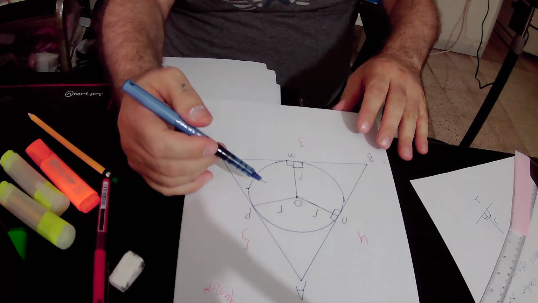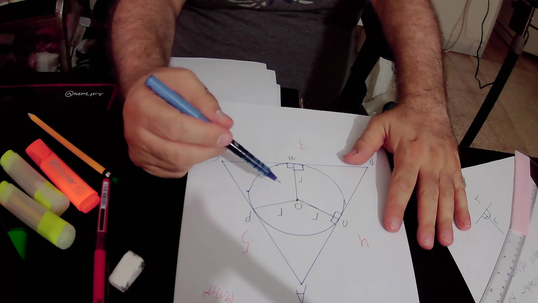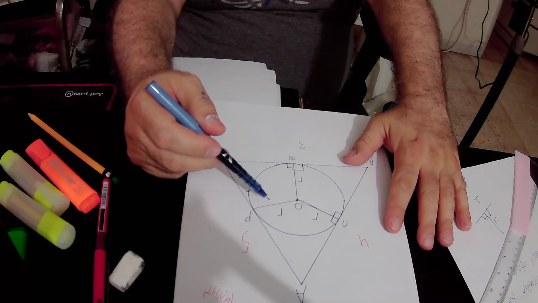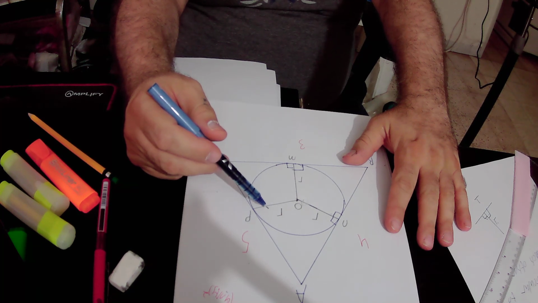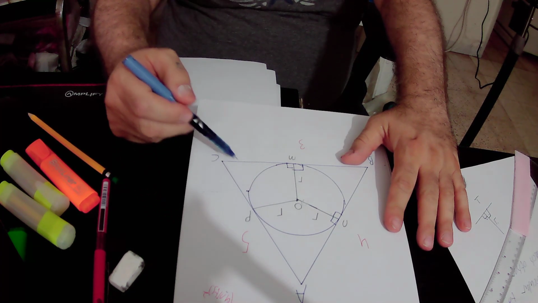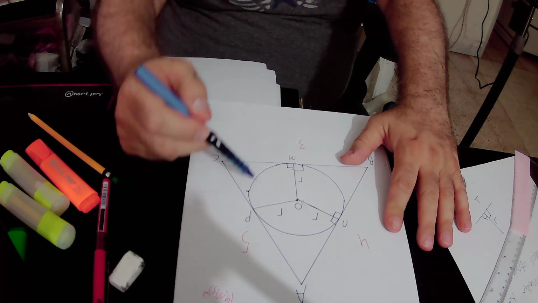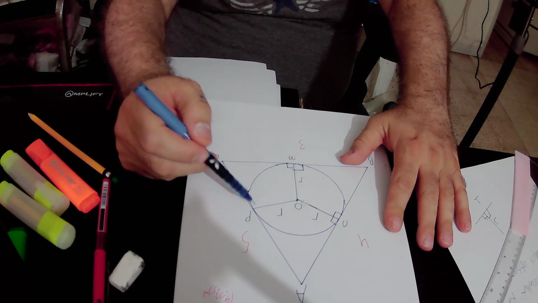And exactly for the same reason, line segment OP is the radius of this circle, and we have tangent AC, side AC of the triangle is tangent to this radius.